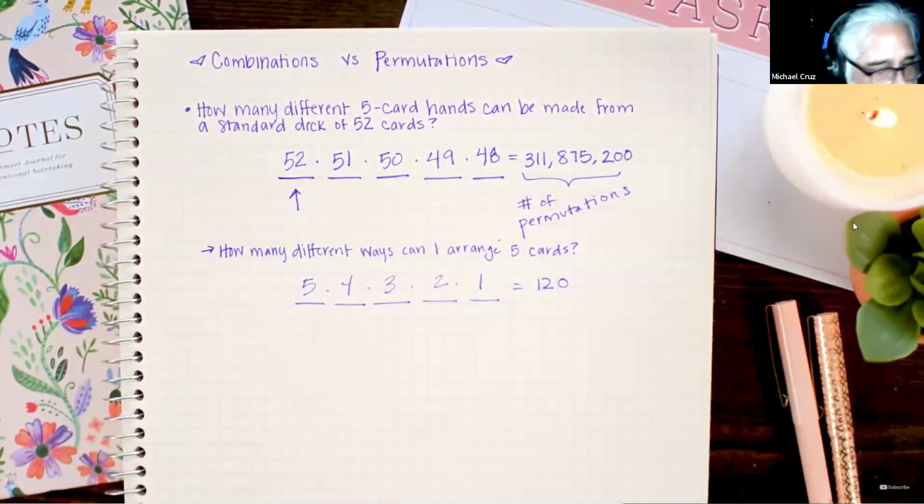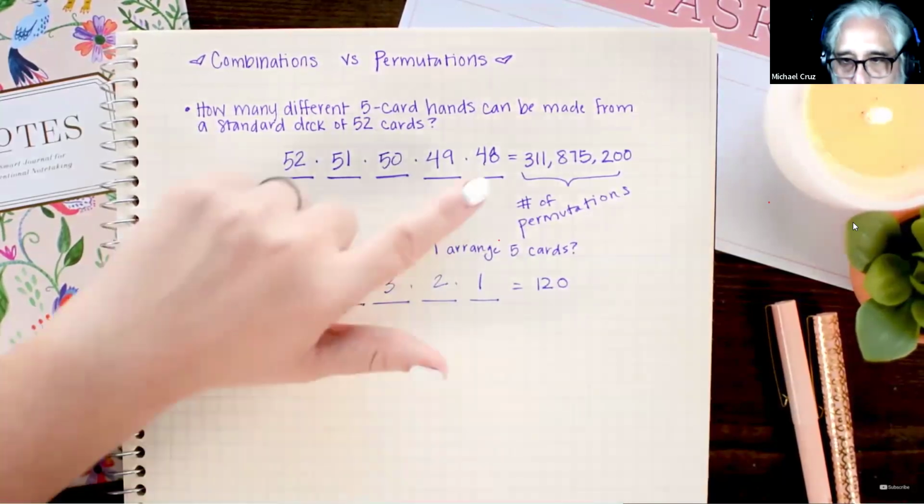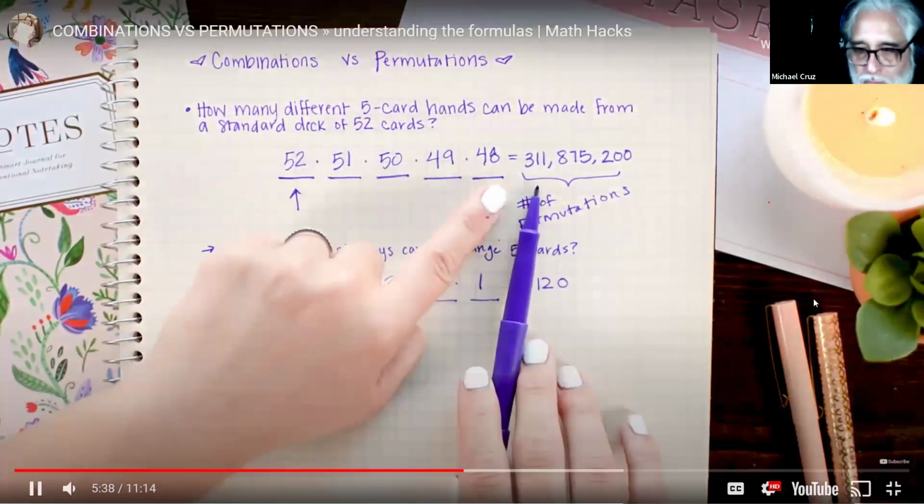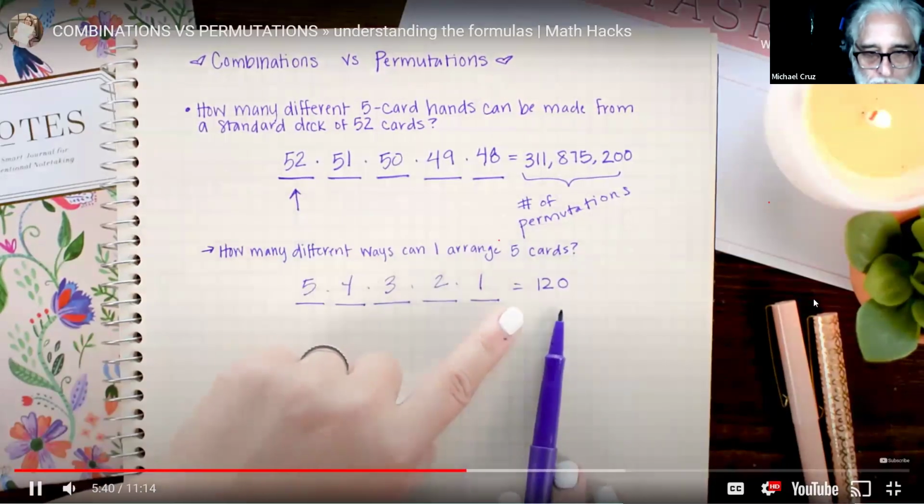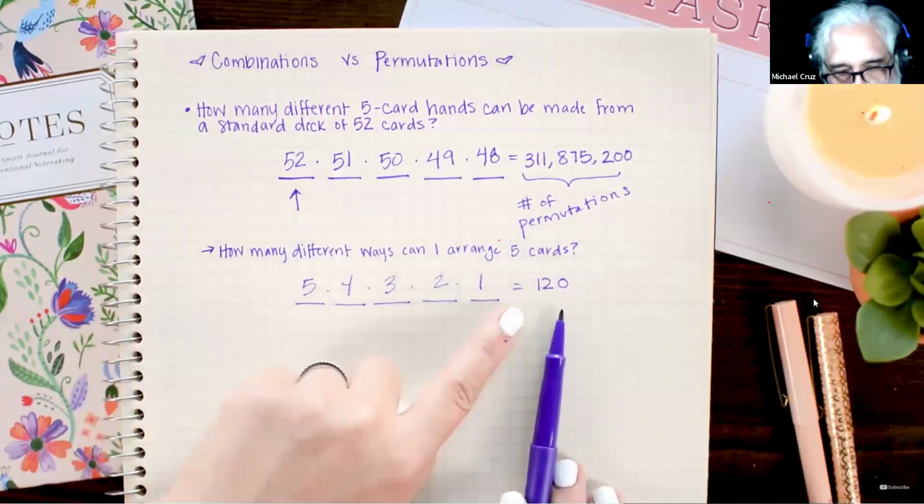I want to get rid of all of those repeated arrangements. So I'm going to take our total number of permutations and divide it by 120, which is all the ways I could arrange any 5 cards.